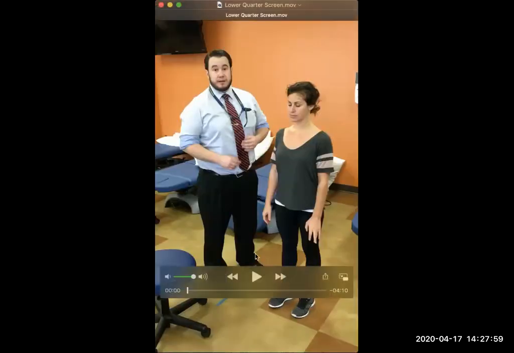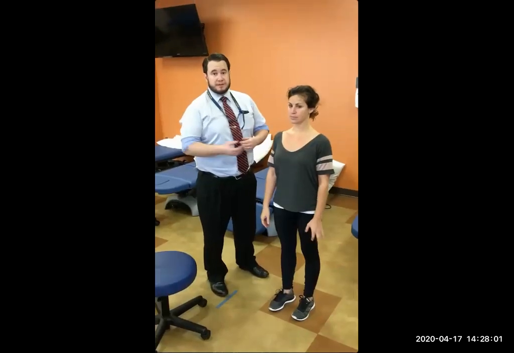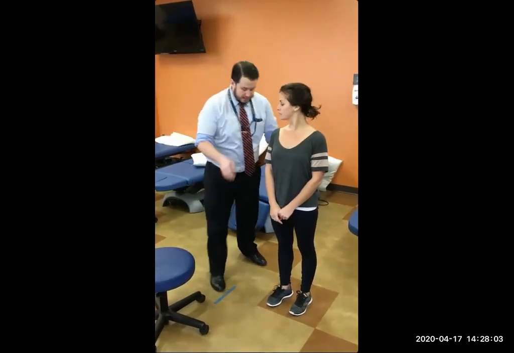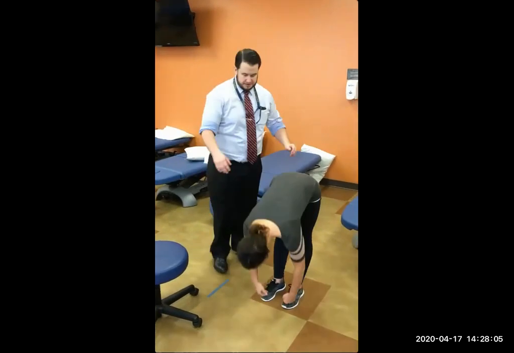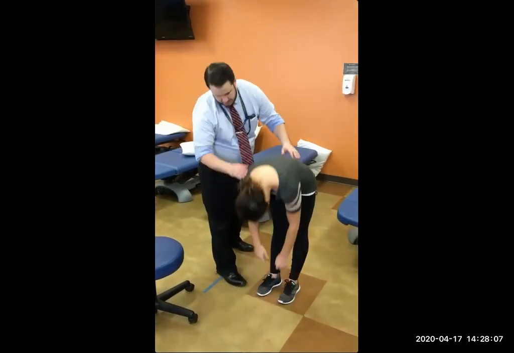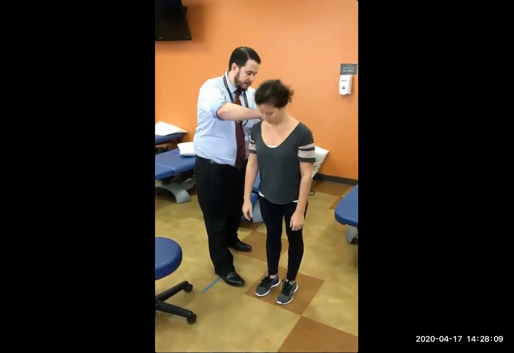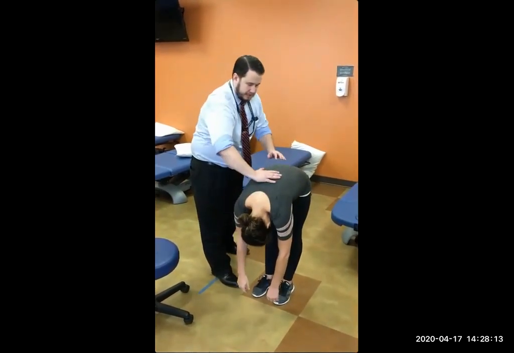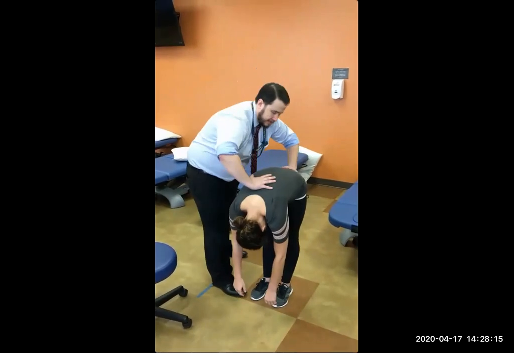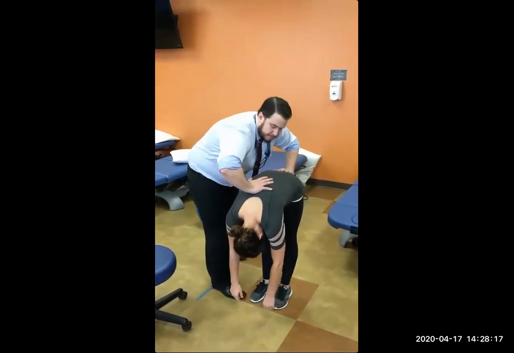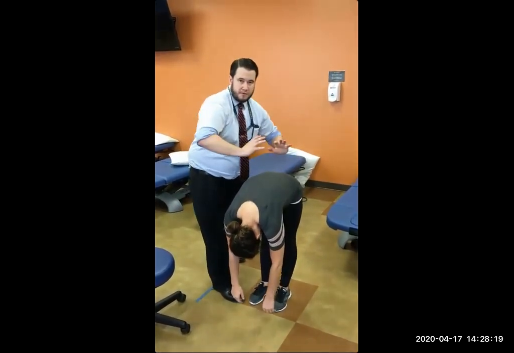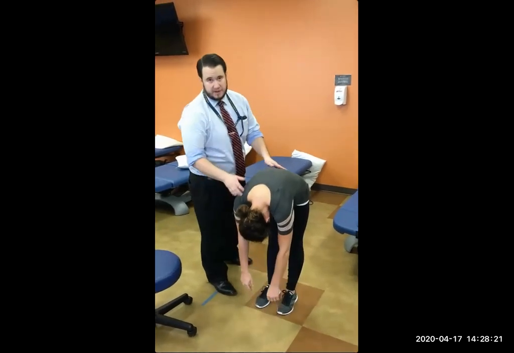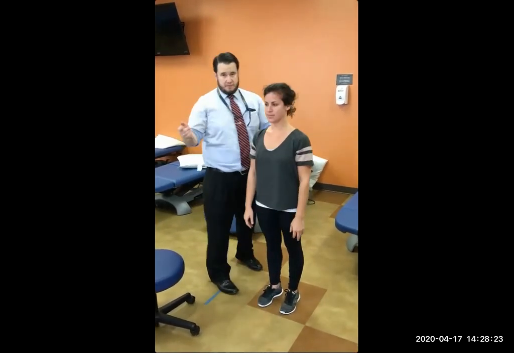Here we go. This is the lower quarter screen. Go ahead and bend down towards the floor to touch your toes. Any problems with that? I want you to try that again. Try to do more at your waist and back. Keep them on the belt. We're going to get on the upper mid back and the sacral area and try to give a bending moment for our overpressure with that one if active range of motion is painless and full.